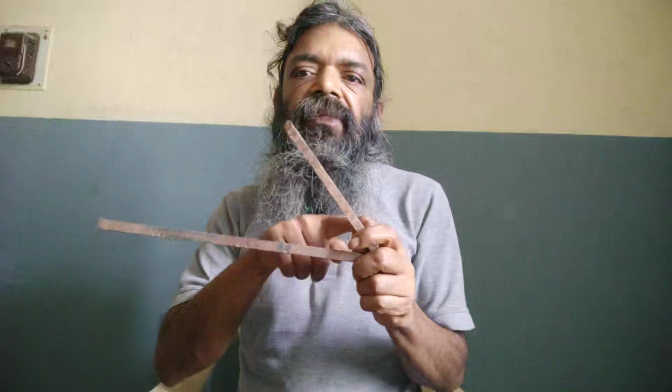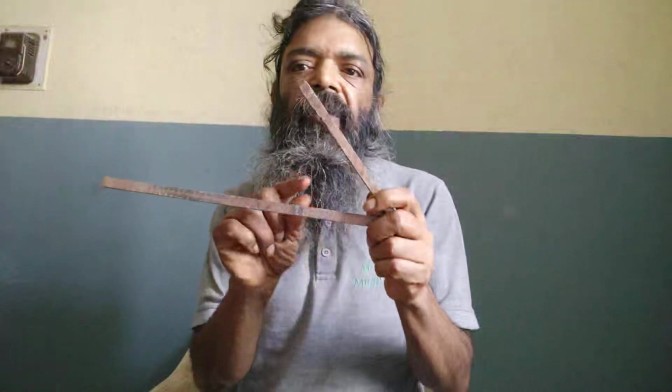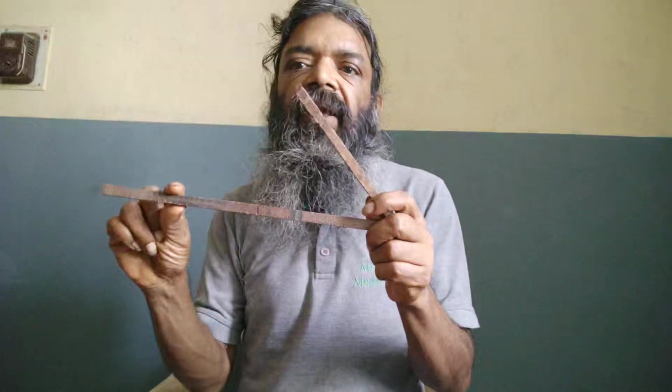Consider our vector is a force vector. If this is a force vector field, what is the work done by this force vector field from point A to point B?